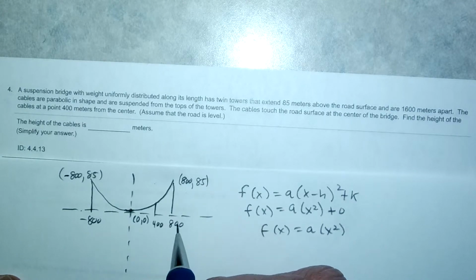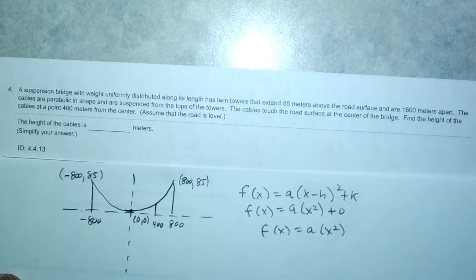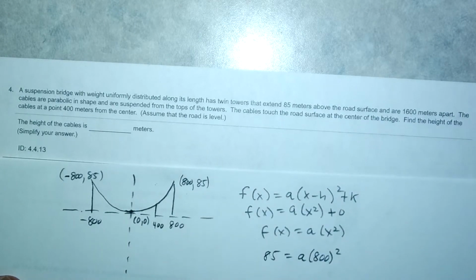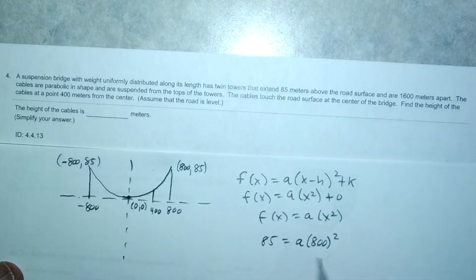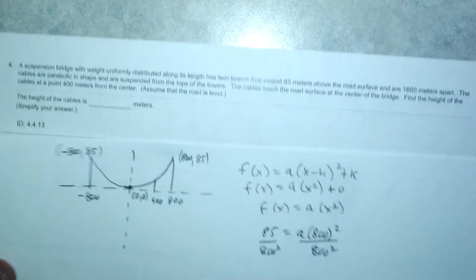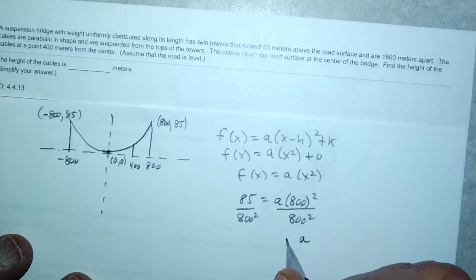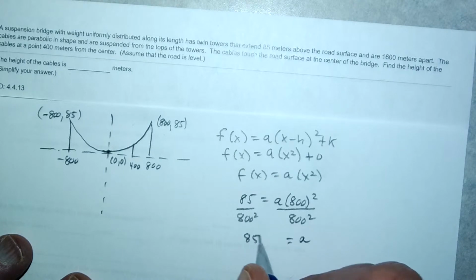When x was 800, we got 85. So we could solve for that a value. We divide both sides by 800 squared, and we get that a is equal to 85 over 800 squared.